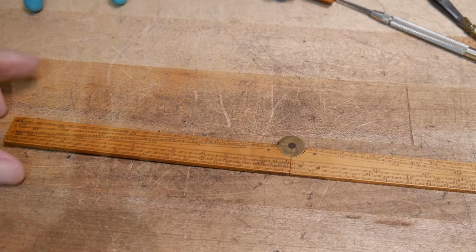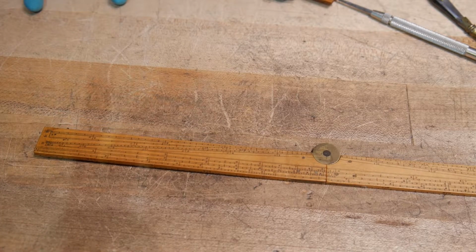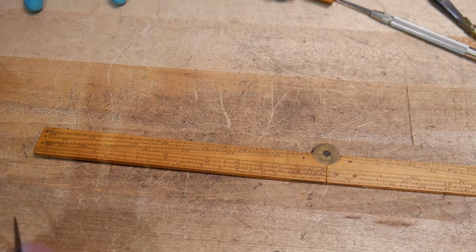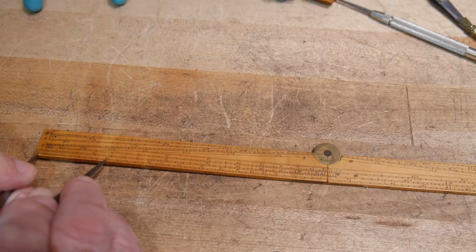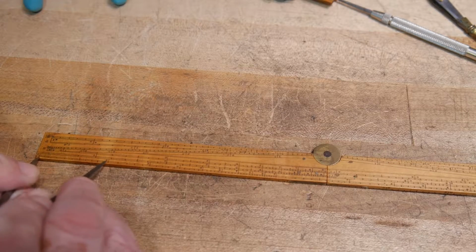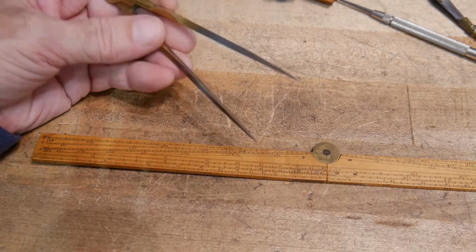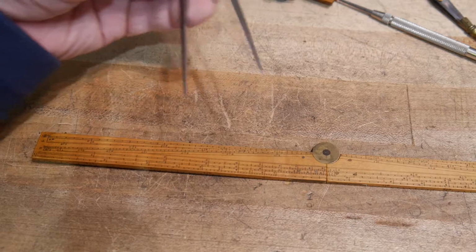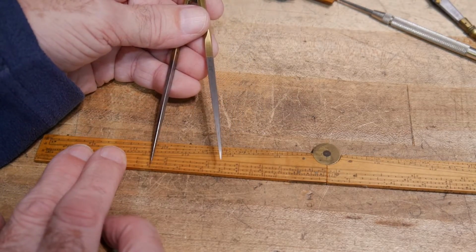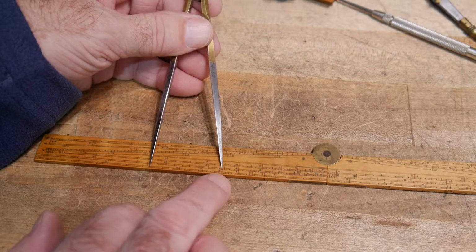So let's say that I actually want to multiply two numbers. Let's say 2 times 3, like we did on the slide rule over there. I'm going to use these dividers to set my first number, so I have it set to the number 2. And if I place one of the points here on 3, I can come over and I can read 6.